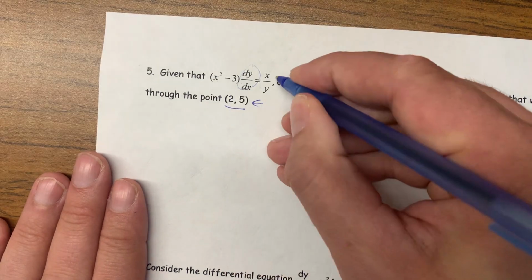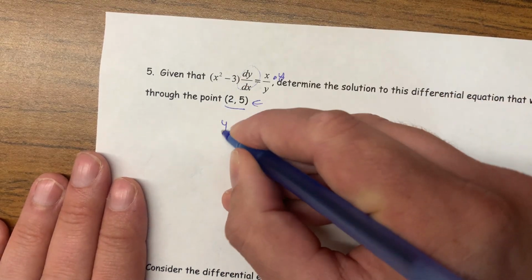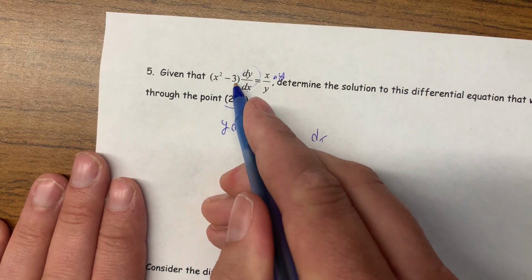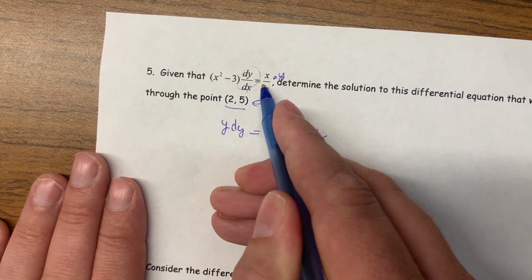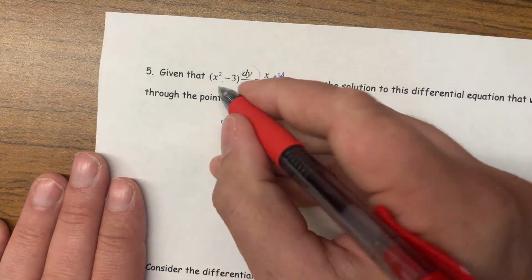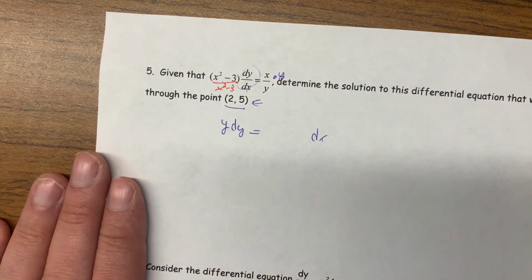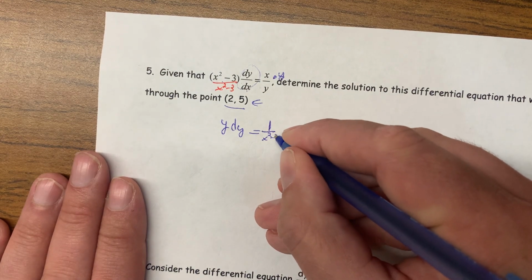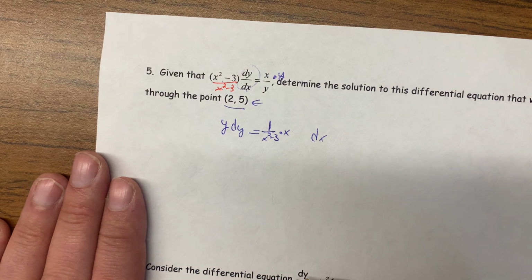Well, the y's need to come on the left. That's multiplying by y, so we're going to get y dy. We're going to multiply by dx to get it on the other side. And then how do we get this to the other side? Well, we need to divide by this because this is multiplying. So we're going to divide by x² minus 3, and so we're going to get 1 over (x² minus 3) times x, right?